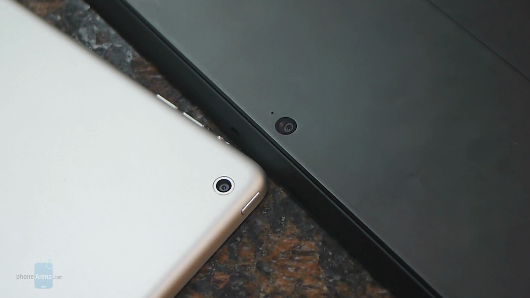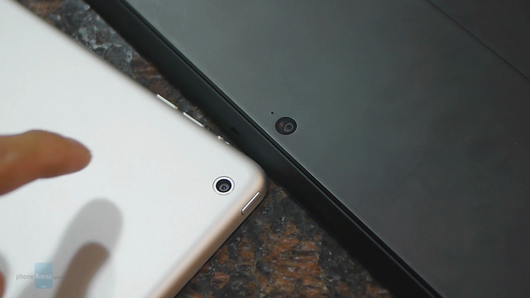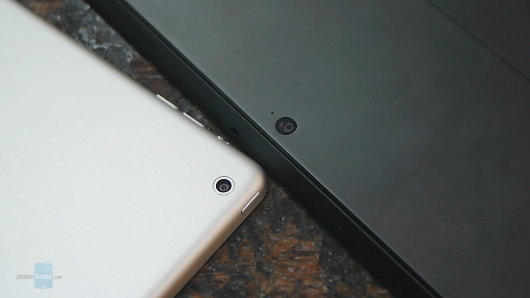For being a powerhouse tablet, you'd think that Microsoft would have armed the Surface Pro 2 with better cameras this time around, but sadly it's not the case. Same ones from last year, so that means a 1 megapixel front and rear camera. As for the iPad Air, it sports a larger 5 megapixel autofocus rear camera and a 1.2 megapixel front facing one.